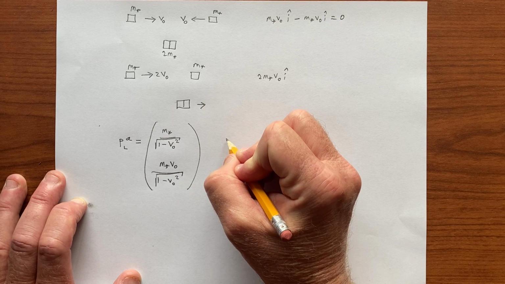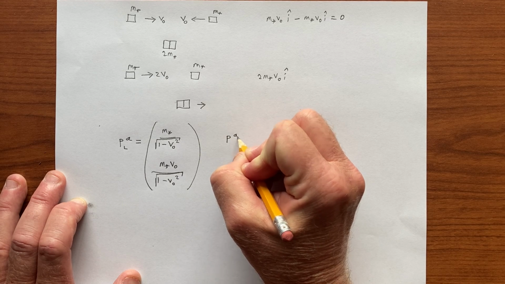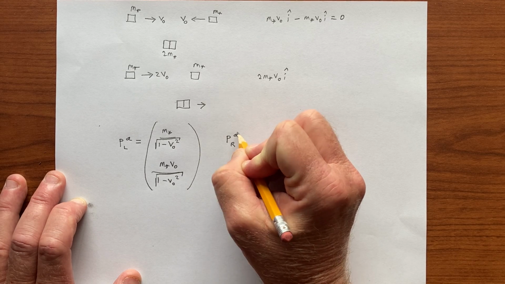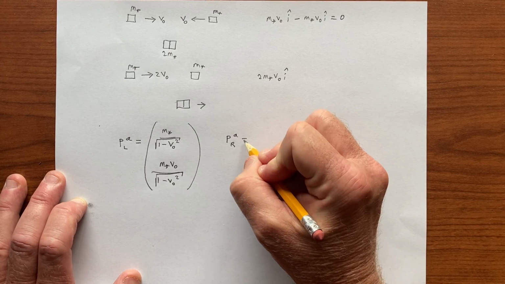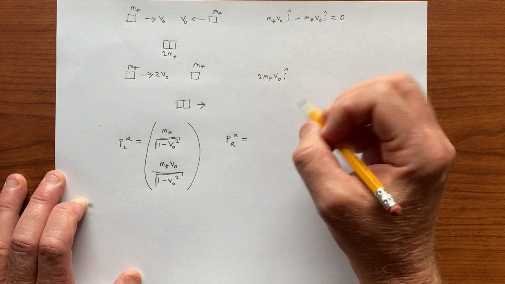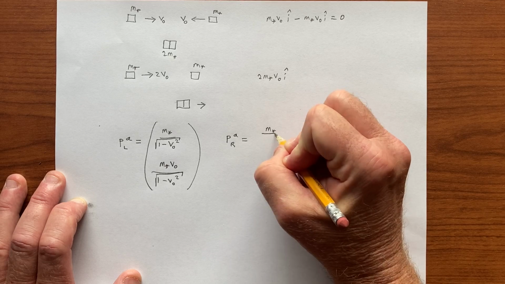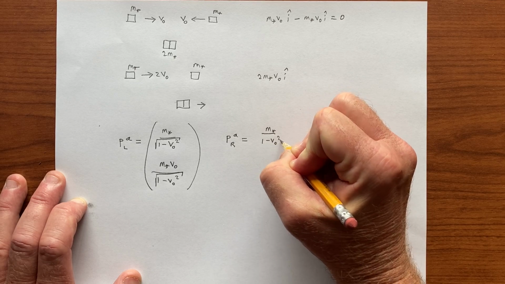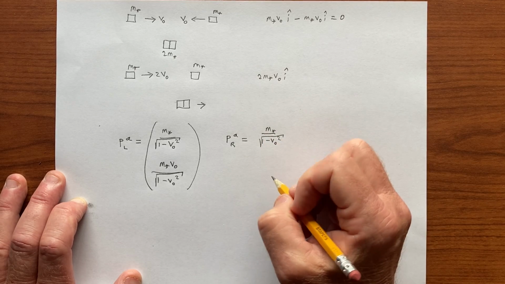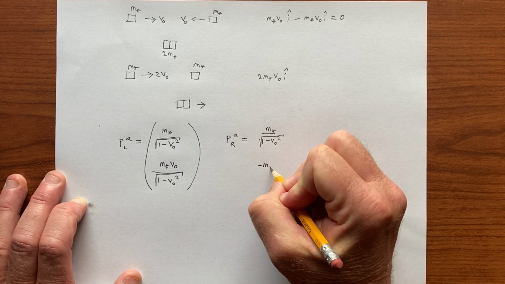Then let's write the two-momentum of the particle on the right, P_A right. That's similar: m star over the square root of 1 minus v naught squared, and the other term just has a minus sign.